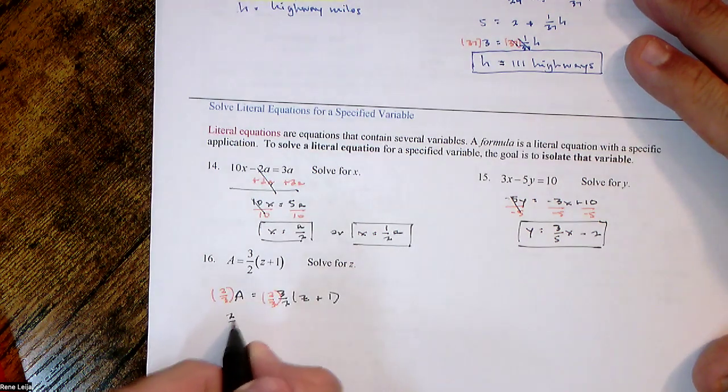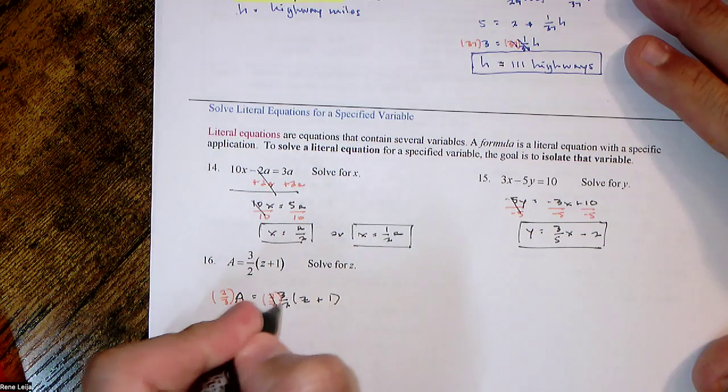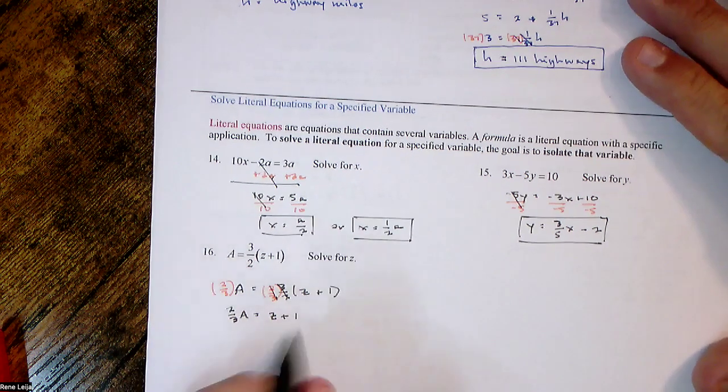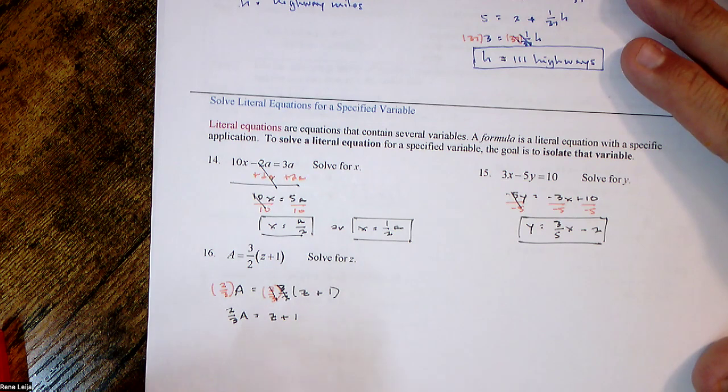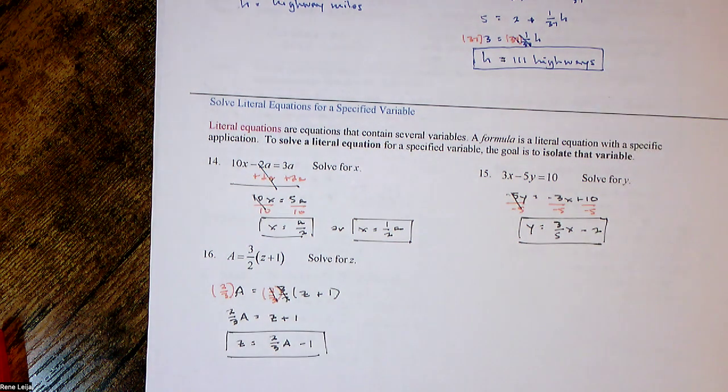So this is going to give us 2/3 a equals, well, now those are gone to just leave us with z plus 1. And since I need to solve for z, I'm just going to subtract 1 from both sides. So z is 2/3 a minus 1. And that's it. That's how that works.